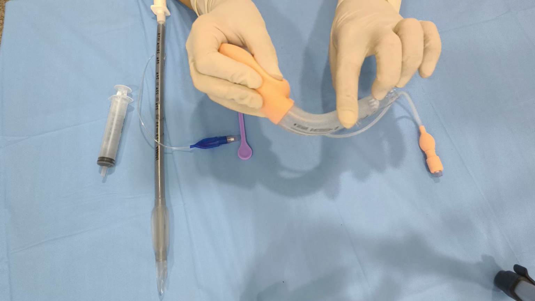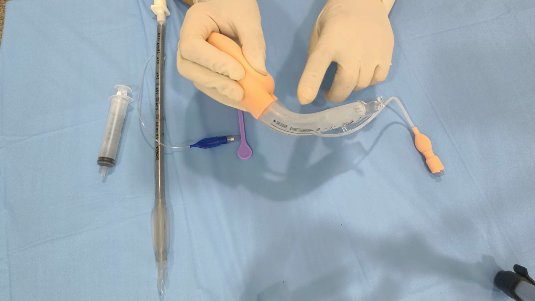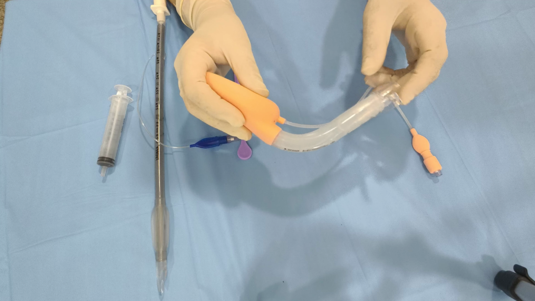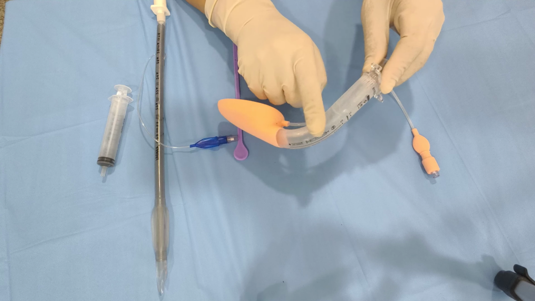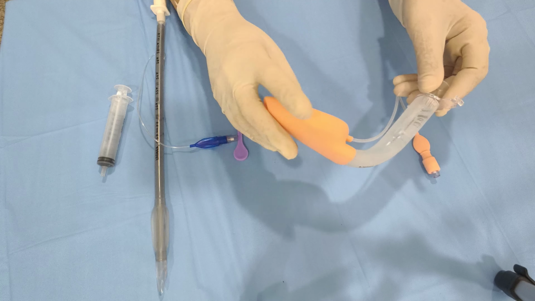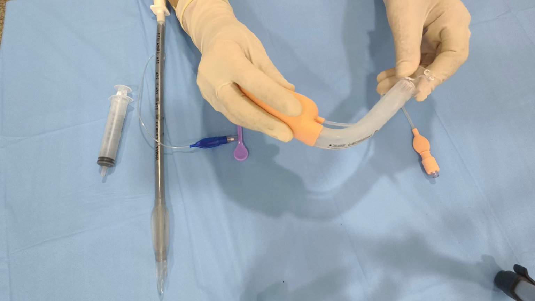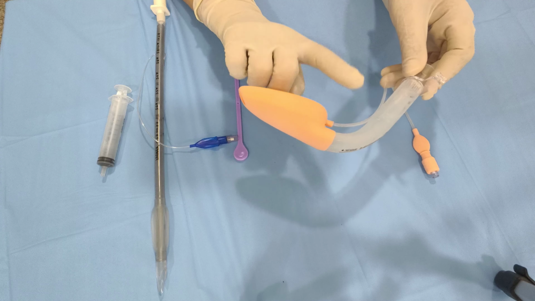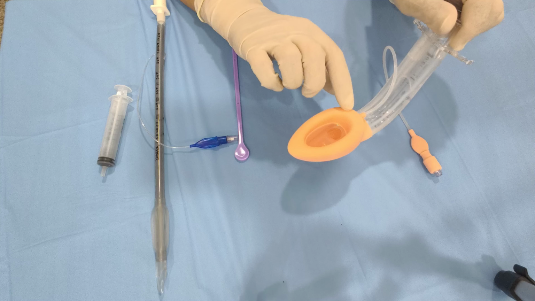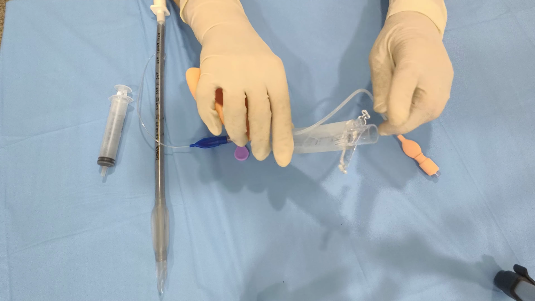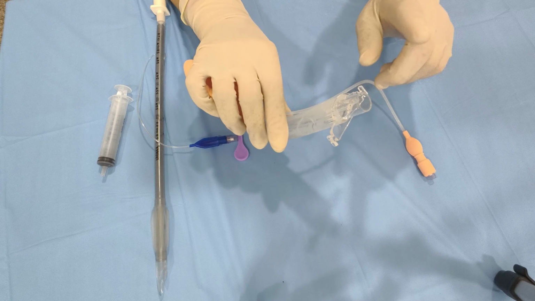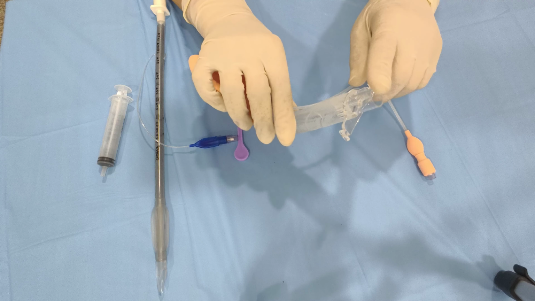It has an airway tube, this one, and it is a curved tube which connects the mask to the breathing circuit. It has a fixed curvature of more than 95 degrees. It is designed to follow the oropharyngeal anatomy. This is the mask or the inflatable silicone cuff that sits around the laryngeal inlet. It provides an effective seal for ventilation. This is a 15 mm connector. It connects the device to the anesthesia circuit or the breathing system.